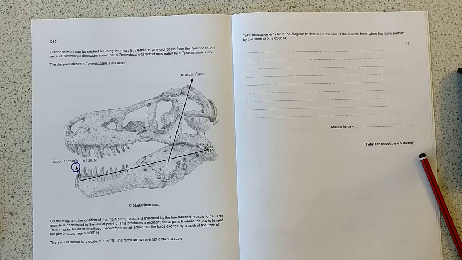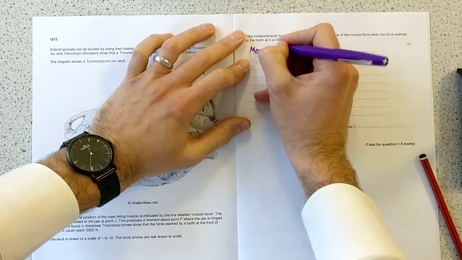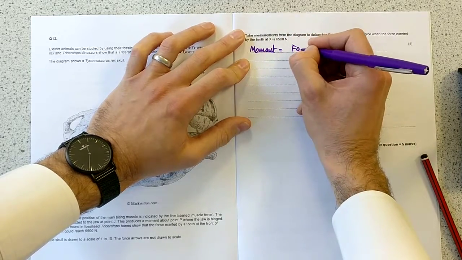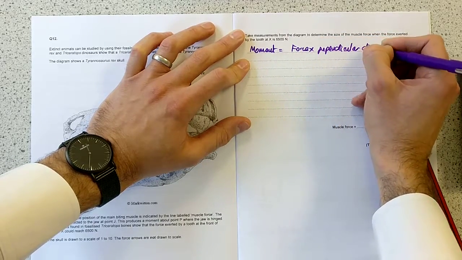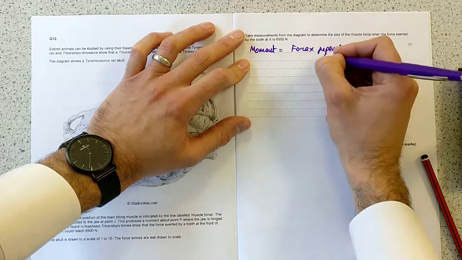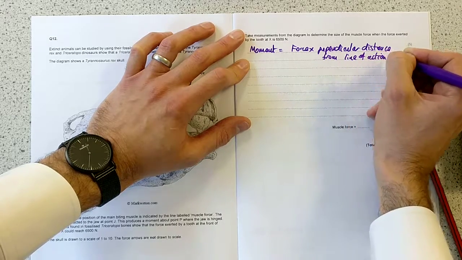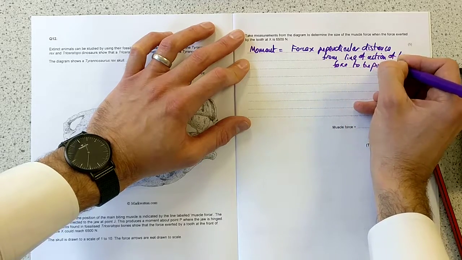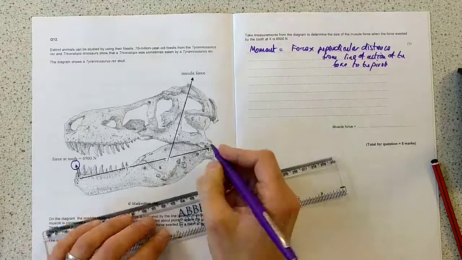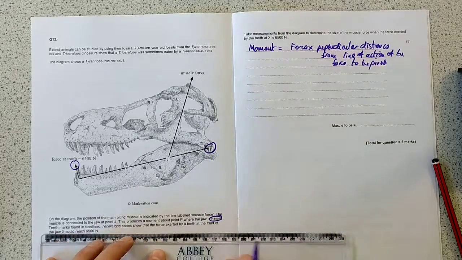so we're going to use that idea that the moment of a force is a force times a perpendicular distance. Moment is equal to the force times the perpendicular distance from the line of action of the force to the pivot. Well, the pivot was point P. It says it down here, about point P, where it is hinged. So this is the pivot.